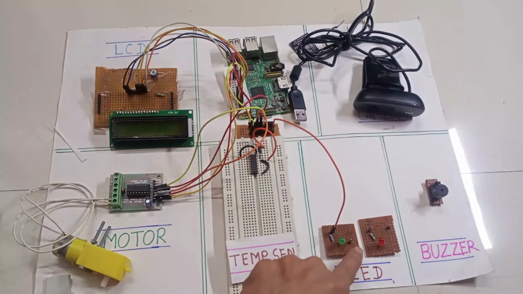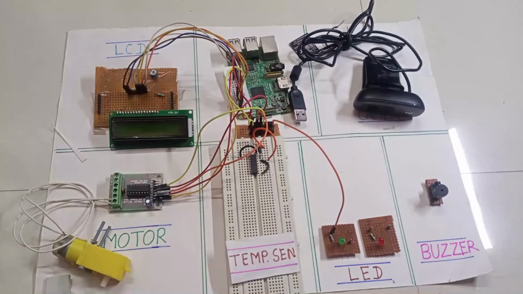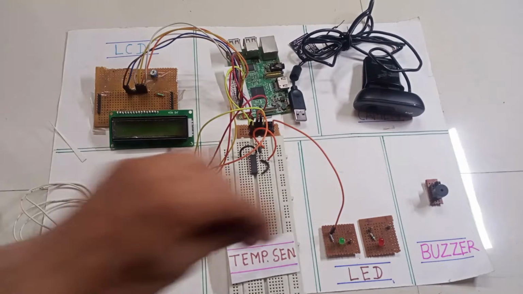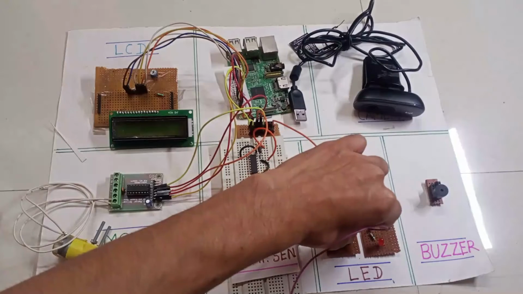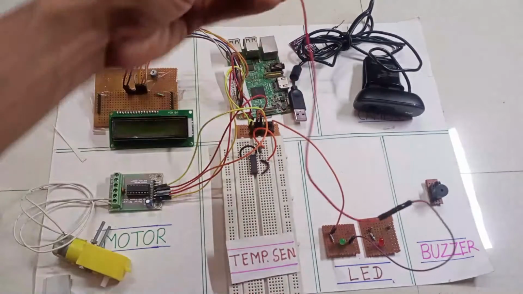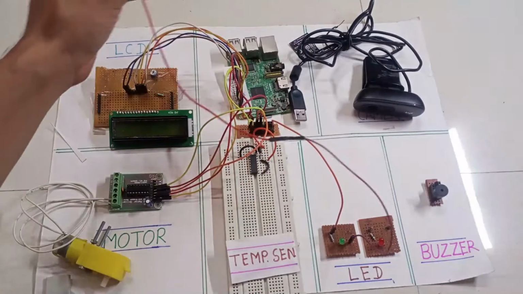Now the green LED module pin should be connected to Raspberry Pi pin number 29. So again take the second pin and connect it to Raspberry Pi pin number 29.